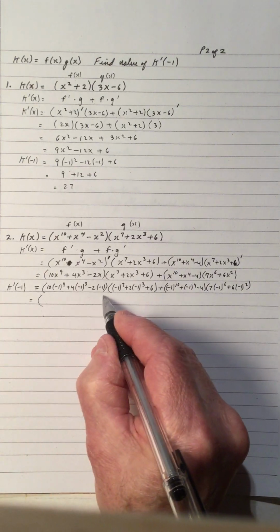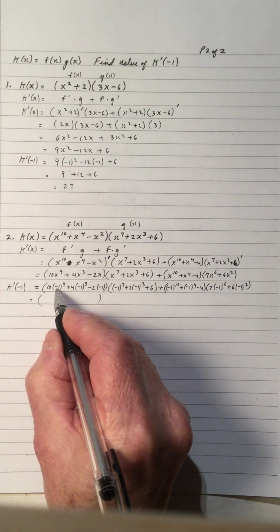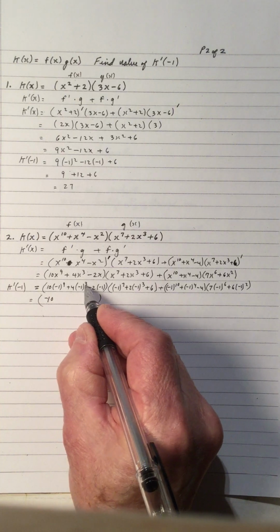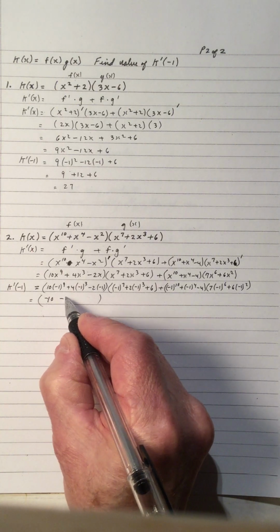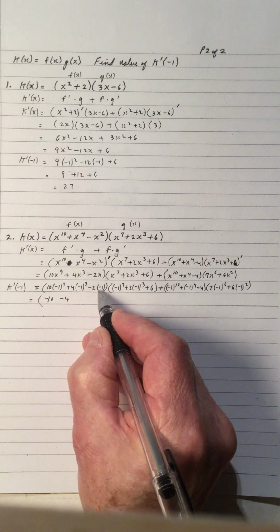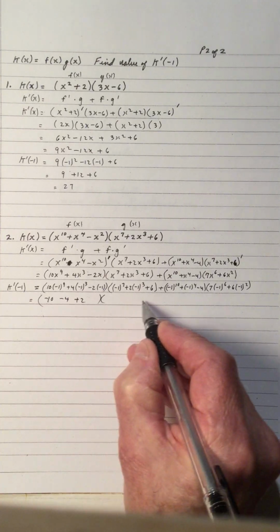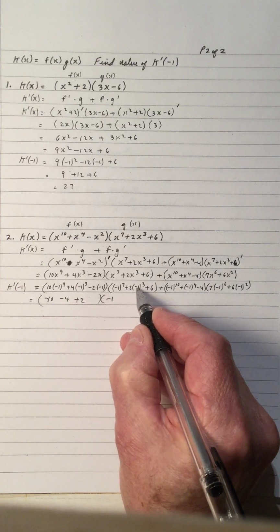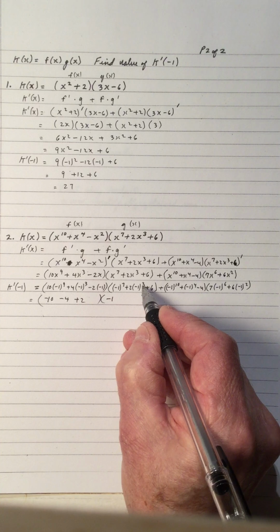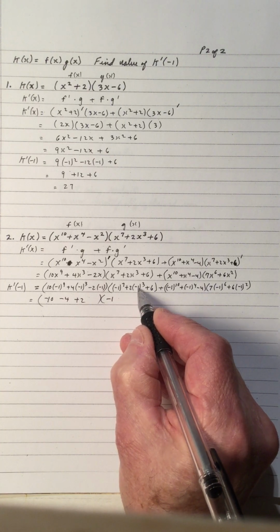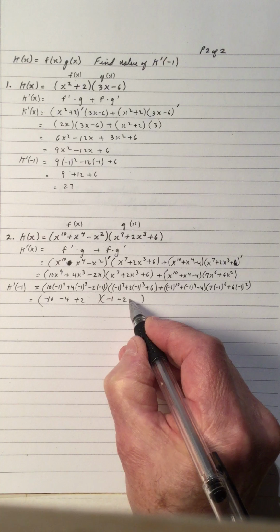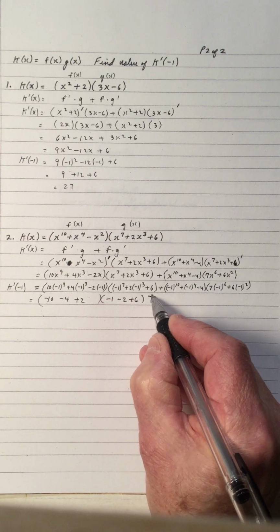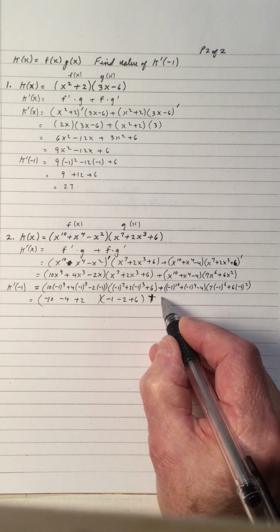So let's simplify this first one. So negative 1 to the 9th is odd, so it's negative 1, so that's negative 10. Negative 1 to an odd power is negative 1, so that's negative 4. Negative 2 times negative 1 is 2. Okay, we got that one done. Negative 1 to an odd power is negative 1. Negative 1 to an odd power is negative 1. So 2 times negative 1 is negative 2. Plus 6. Add on. Make sure to see that addition there.